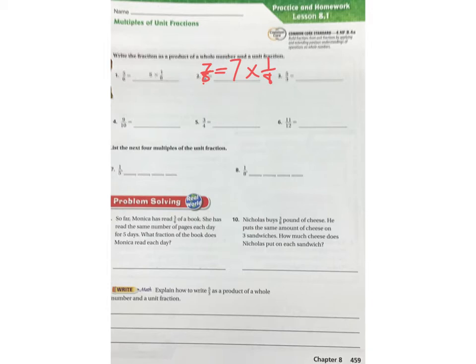Okay, let's look at, we'll do number 6 also. So product, right, equals of a whole number. Oh, sorry, the product is the answer when we multiply, and product of a whole number and a unit fraction. Well, we know our unit fraction. That's our very next clue. So what is it? 1. Always going to be 1 as a numerator with the unit fraction, and we use the same denominator of 12. So what times 1/12 is 11/12? 11. That's our whole number.